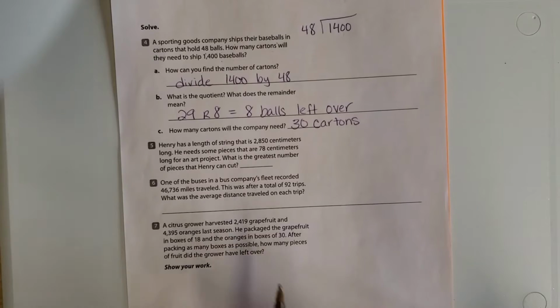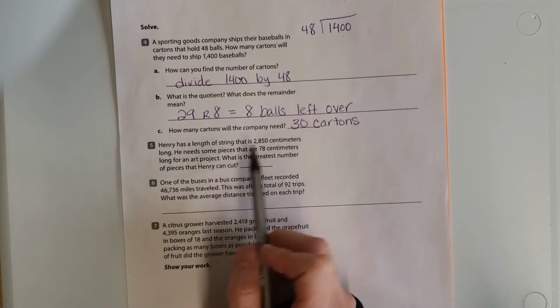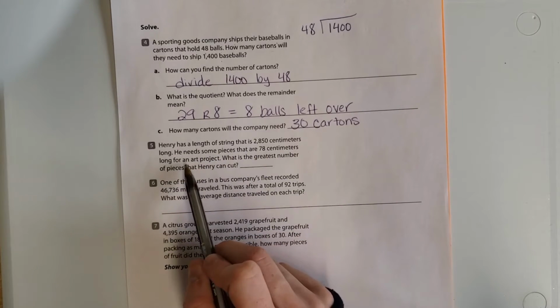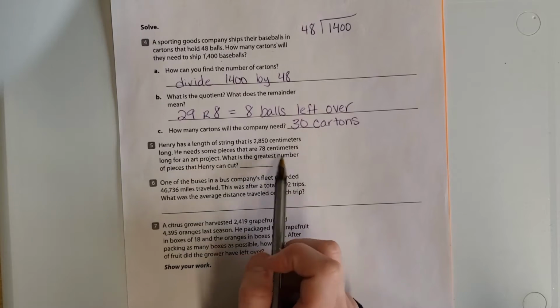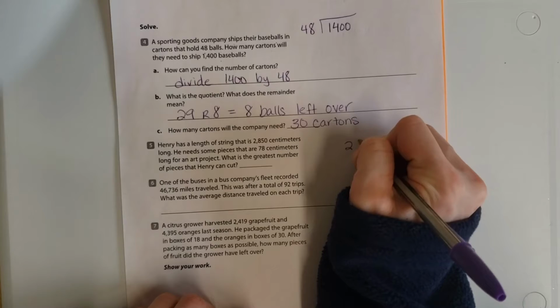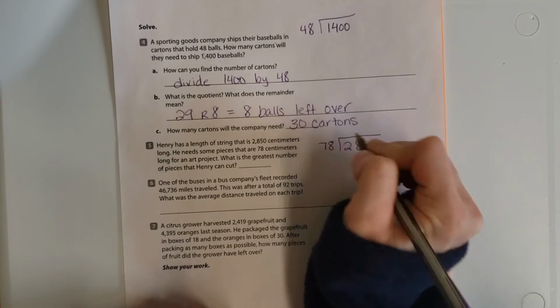For question 5, Henry has a length of string that is 2,850 centimeters long. He needs some pieces that are 78 centimeters long for an art project. What is the greatest number of pieces that Henry can cut? So we're taking 2,850 and we're dividing it by 78.